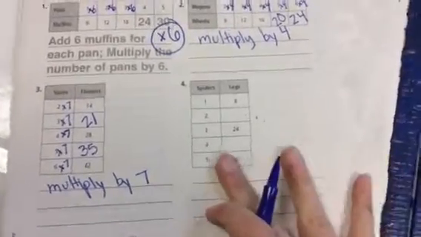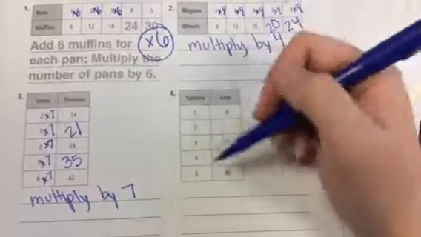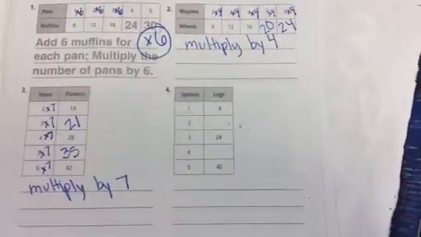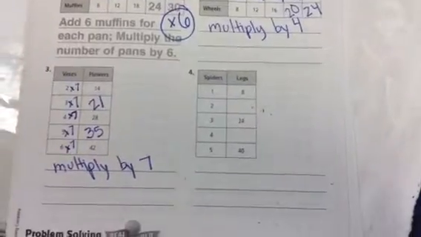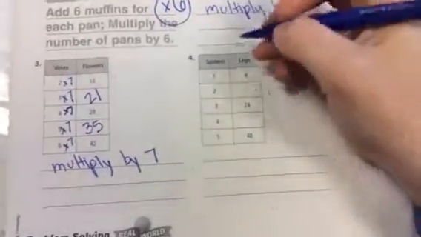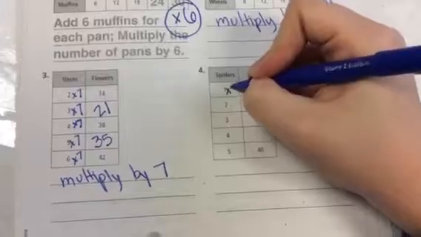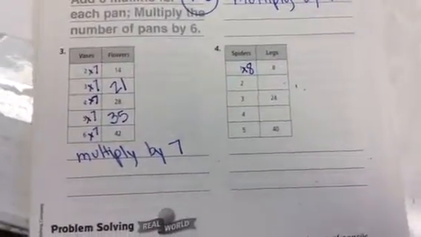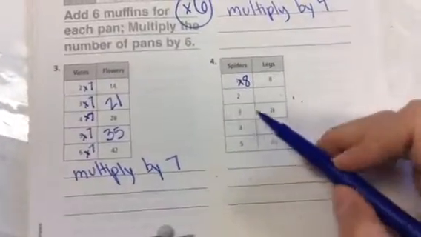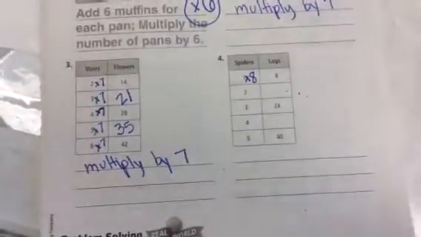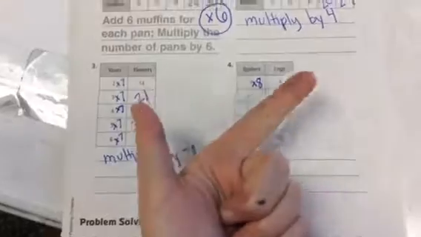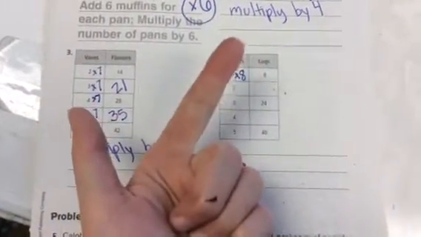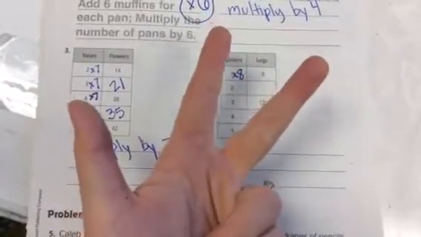We're going to do one more and then we'll be done. I've got to solve these missing boxes. How did I get from 1 to 8? I definitely multiplied by 8 because 1 times 8 is 8. All right, let's skip down to this one. How did I get from 3 to 24? Let's sing our 3 song. 3, 6, 9, 12, 15, 18, 21, 24.